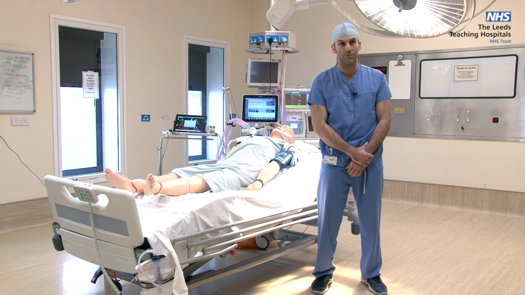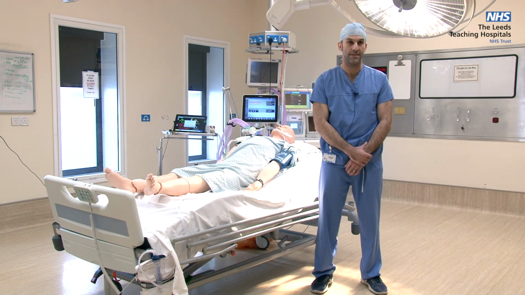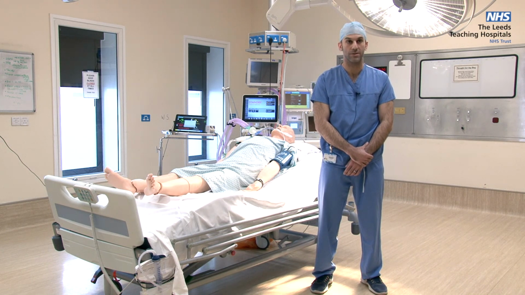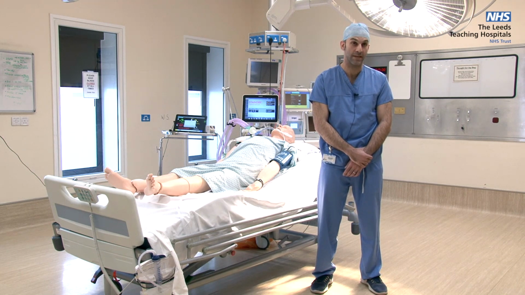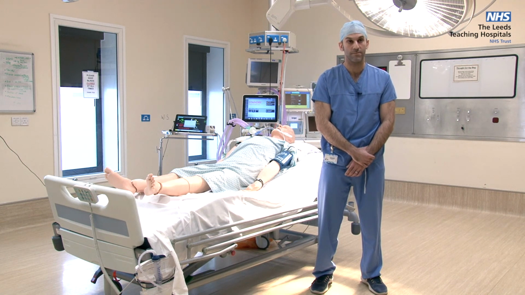The technique that we describe here will be a 4-person technique. There will be 4 assigned roles. There will be the intubator, who is the most senior airway doctor available at that time. They will be the people who perform the intubation. There will be assistant 1, the person who passes the airway equipment to the intubator.